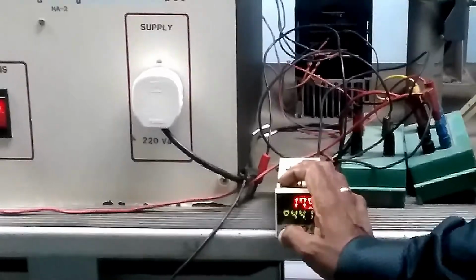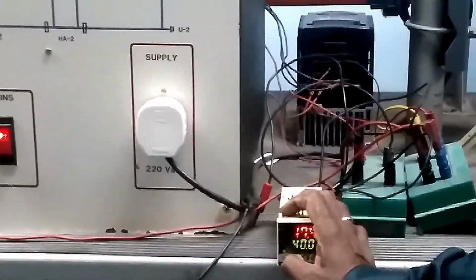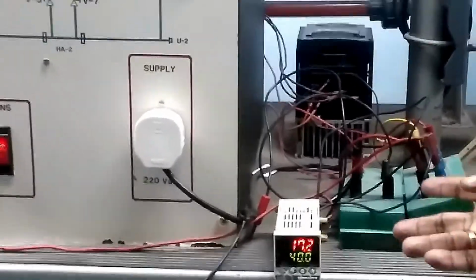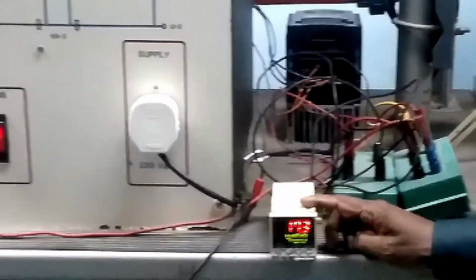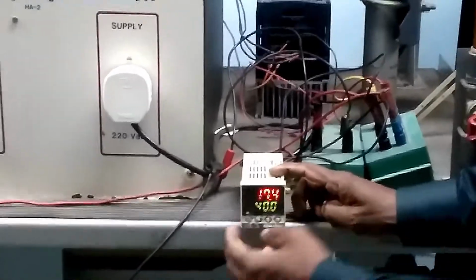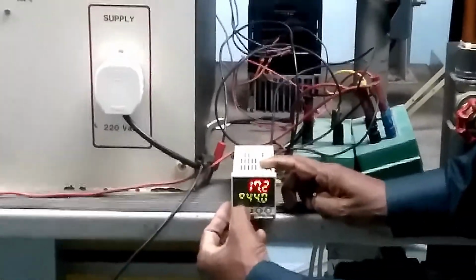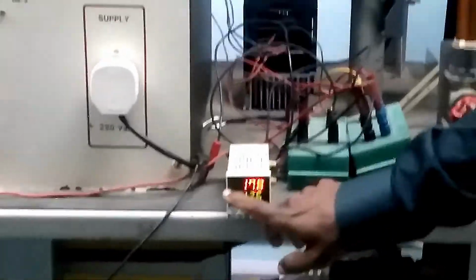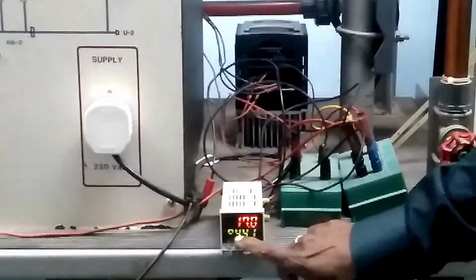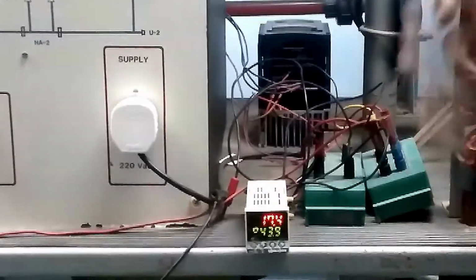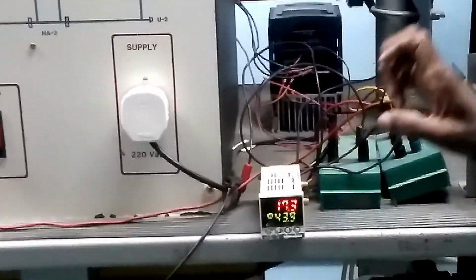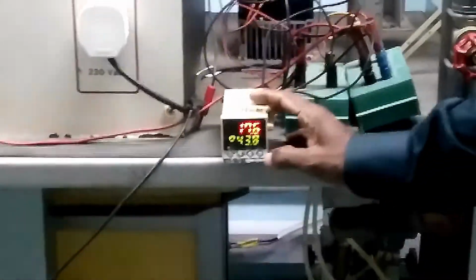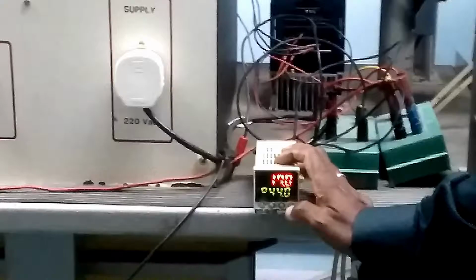If you press the escape key once, the display will change from set point to controller output. Anyhow, the top display will always be the process variable. If you press this once, it displays the controller output. O is for controller output. It is in closed loop, that's why it is slightly varying. To change from manual mode to auto mode, when it displays the controller output, we have to continuously press the enter key.